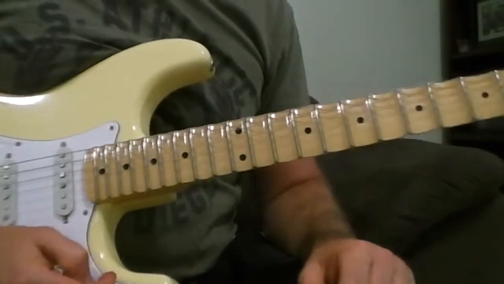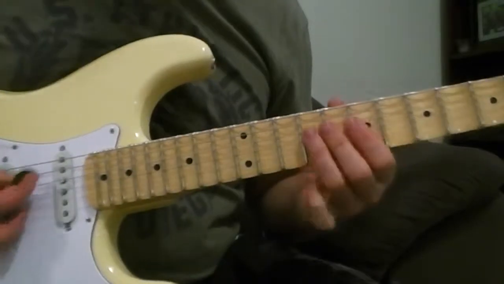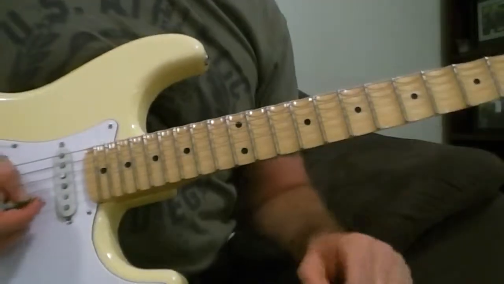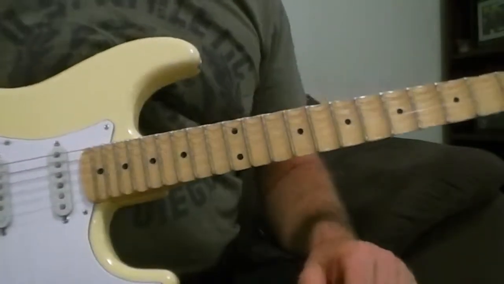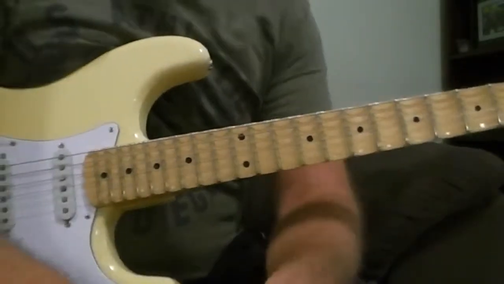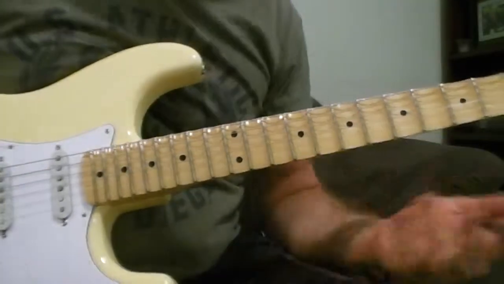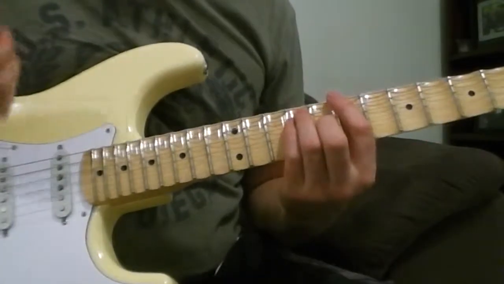Yeah, so I'd prefer the flat 5 any day. It just sounds edgy, you know, instead of that bloody. Use it for what you want. Some people like that stuff, that major.